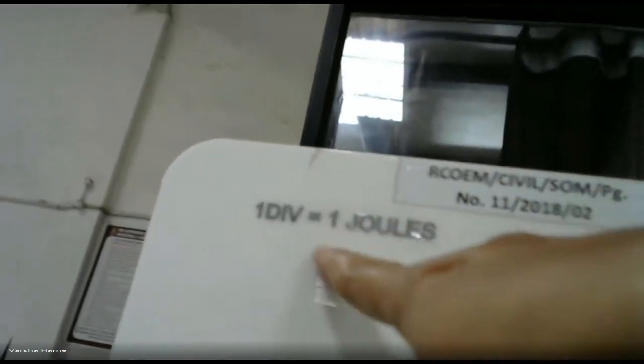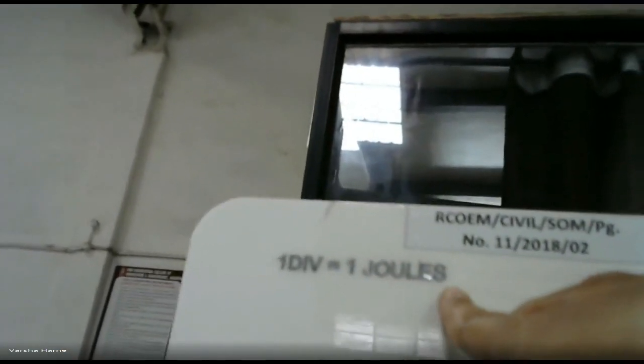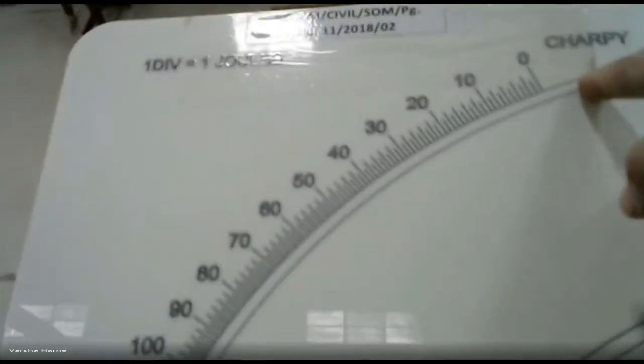Now see here, this is our impact testing machine, this is our dial gauge. If you see here, 1 division equals 1 joule. So naturally, the energy absorbed during the impact is what we consider here. Now see here, the dial gauge is just opposite. For Izod impact, the scale is set from 0 up to 160, and for Charpy impact, from 0 up to 290. So the maximum is 300. If you see here, this is 300. That's it. So the maximum capacity of the machine is 300 joules.